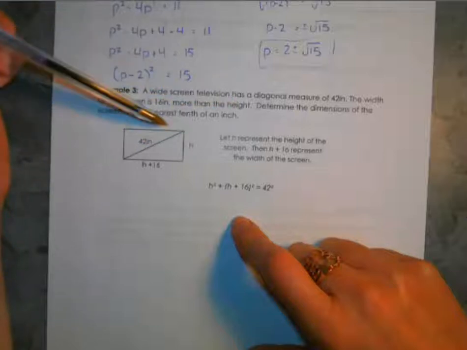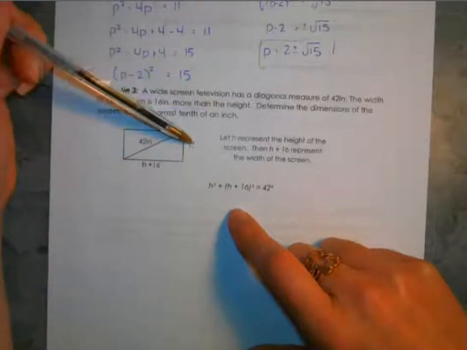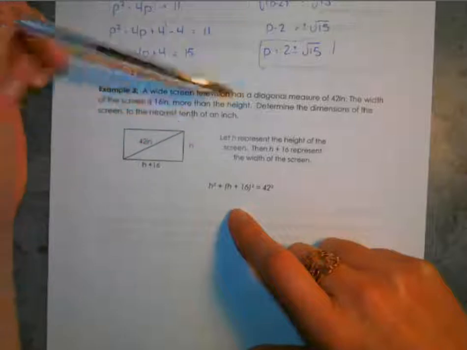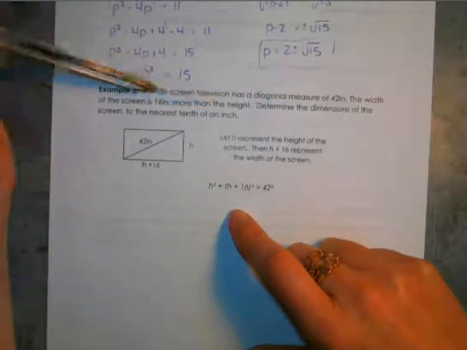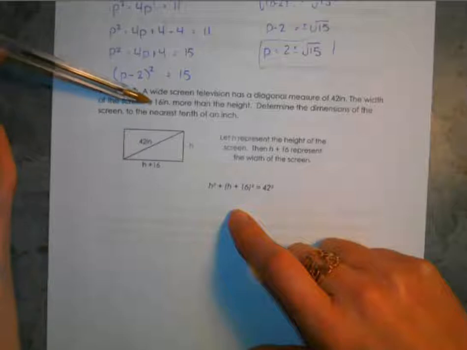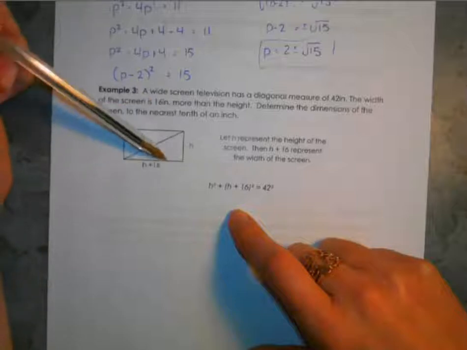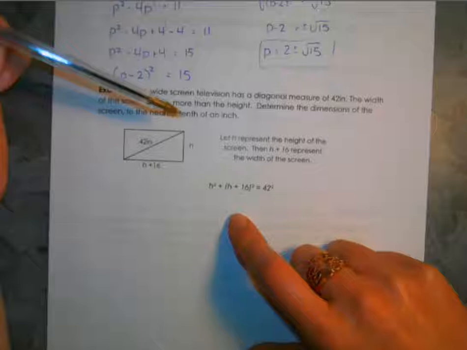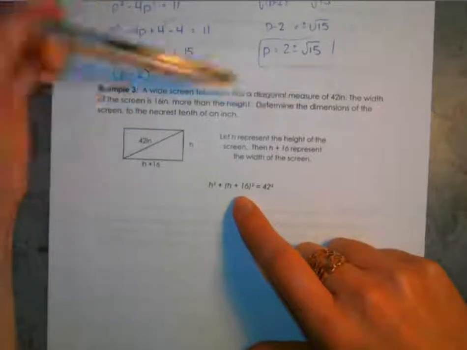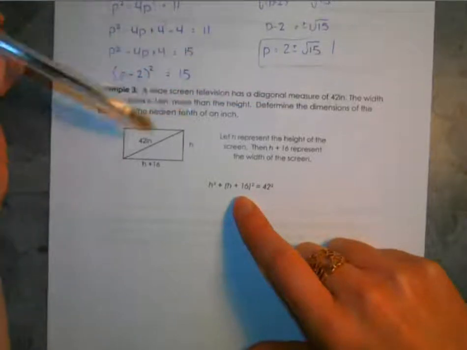So again, this is one of those nice ones where they've given it to you. Height would be the base value because the width is based on the height plus an additional value. So here we have the width is height plus 16. Okay, and they want us to determine the dimensions of the screen to the nearest tenth of an inch.